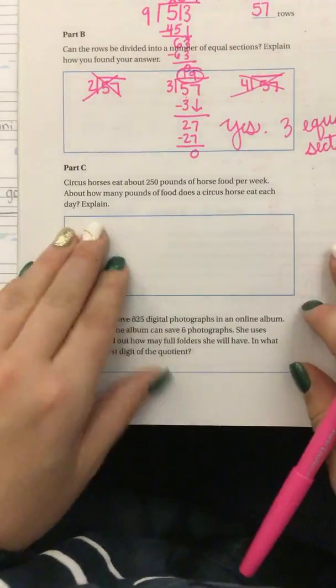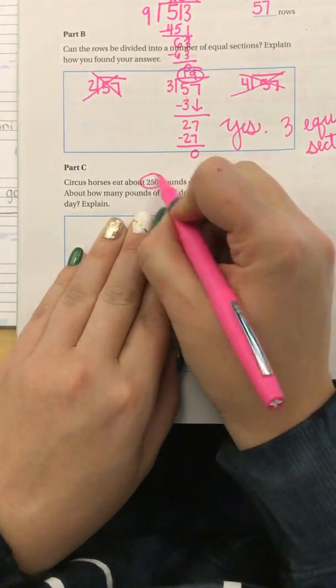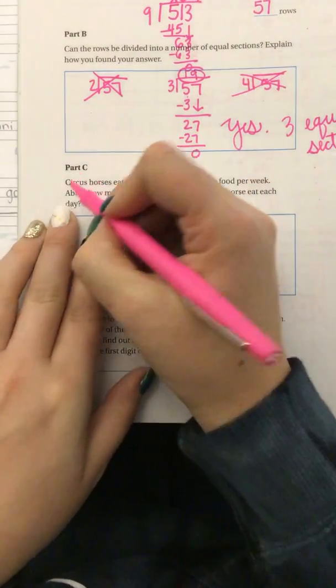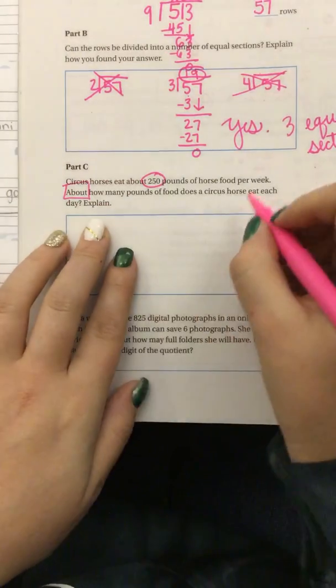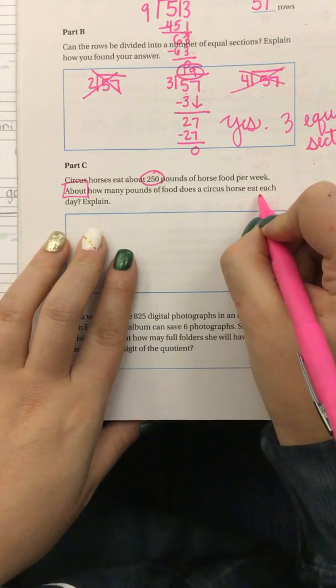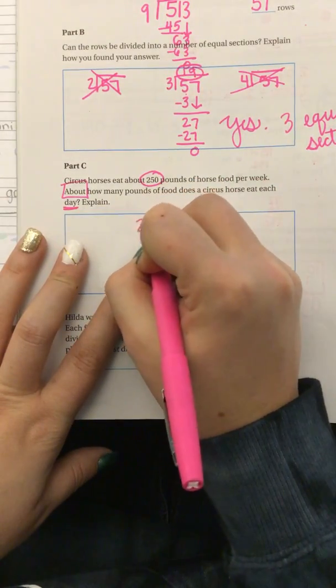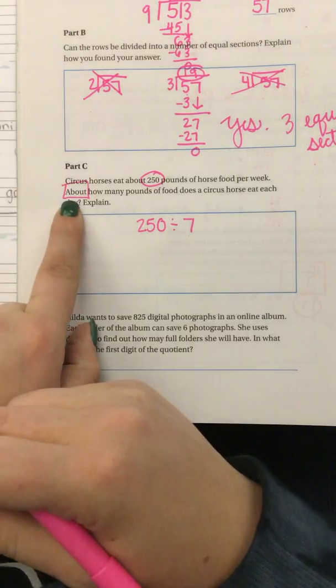Okay, circus horses eat about 250 pounds of food each week. About how many pounds of food does a circus eat each day? Well, I know what it's asking me to do is 250 divided by 7, but since I have this word about, I'm going to round.